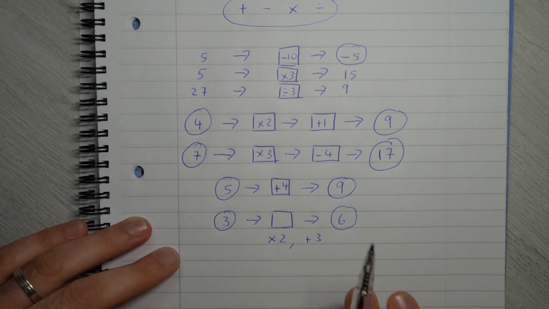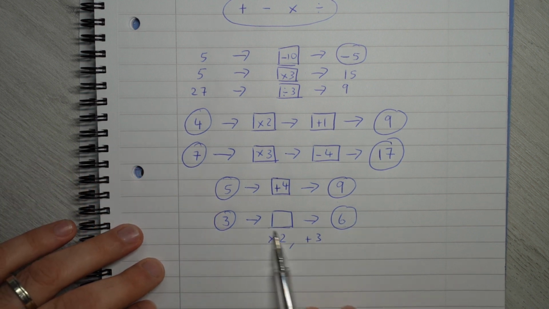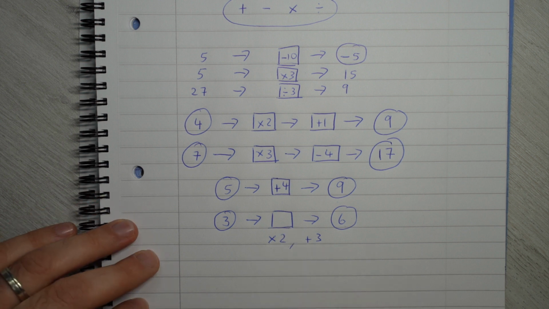Okay, so we are going to be given the input, the output, and we need to find the rule, the operation.